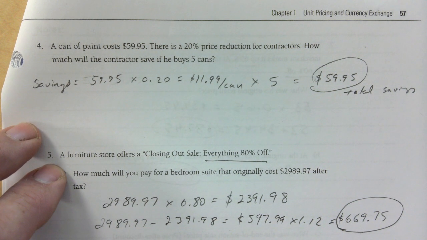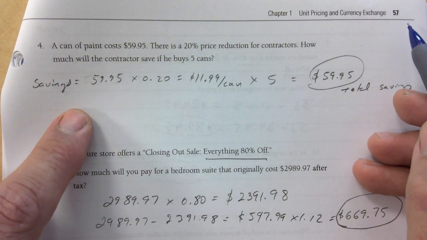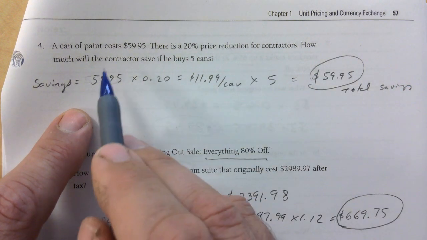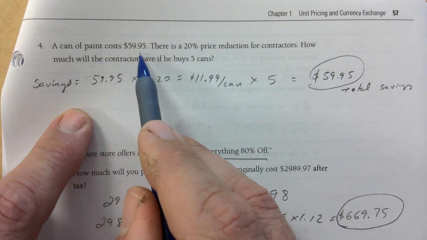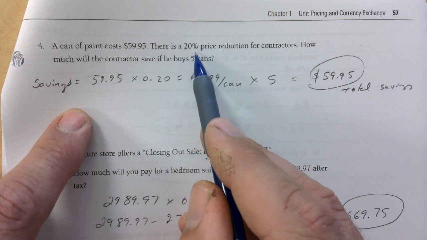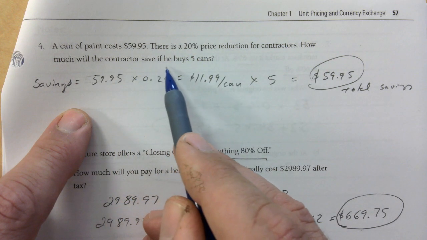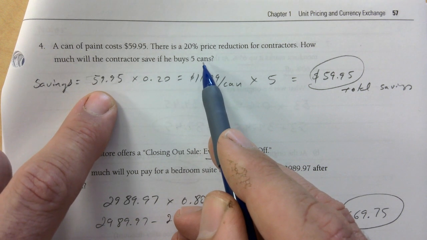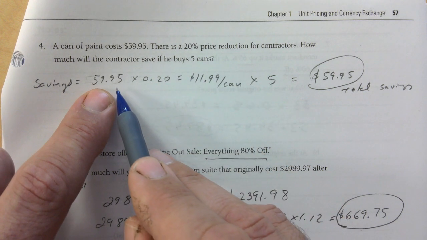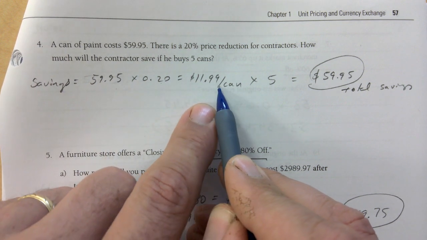Here is the backside, 57. Okay, so a can of paint costs you $59.95, and there's a 20% reduction. How much will a contractor save if he buys 5 cans, right? So the way I did it is I find the savings for 1 can, which is $11.99.